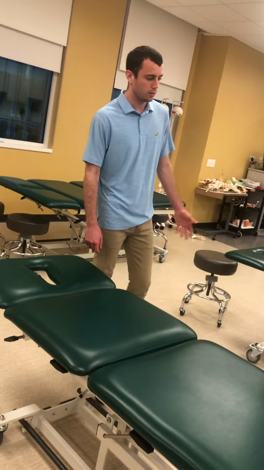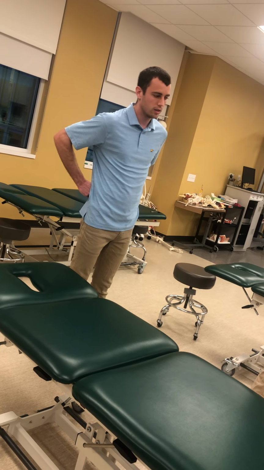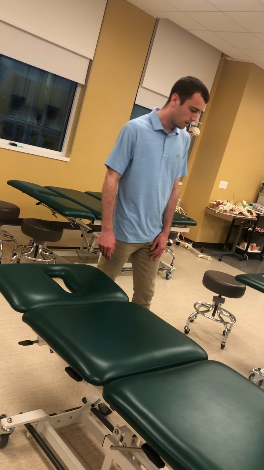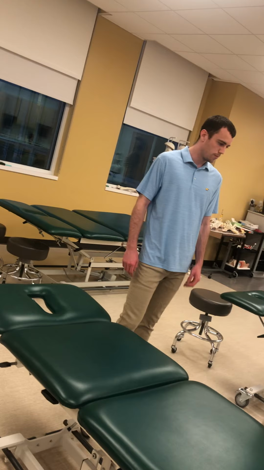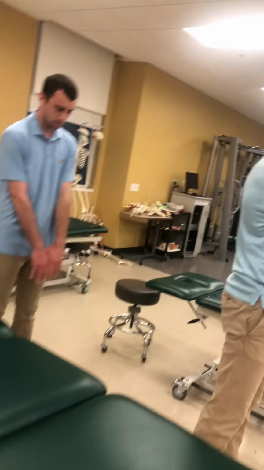And I did see a directional preference because when he extended, he had pain, but when he flexed, he didn't. So I would say he has a directional preference of flexion. And I didn't see any deviation, so when he was bending down to touch his toes, I didn't see him go off to one side. He was nice and straight.